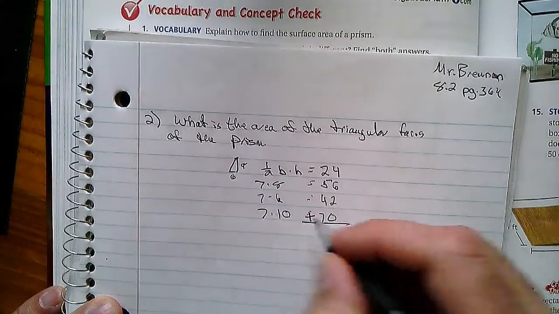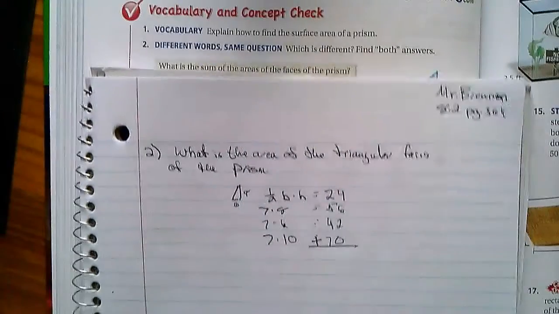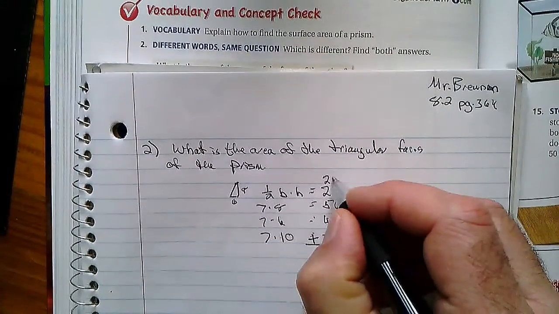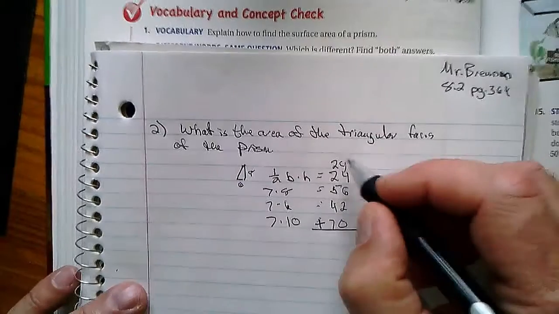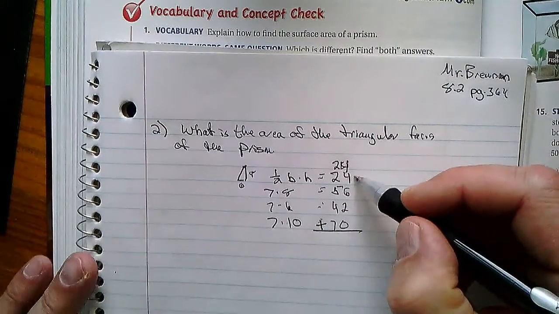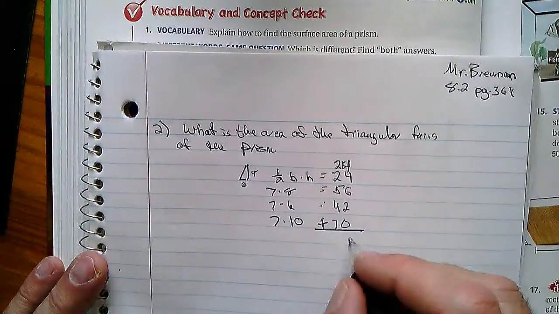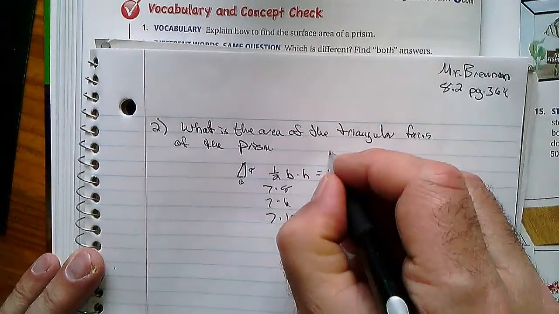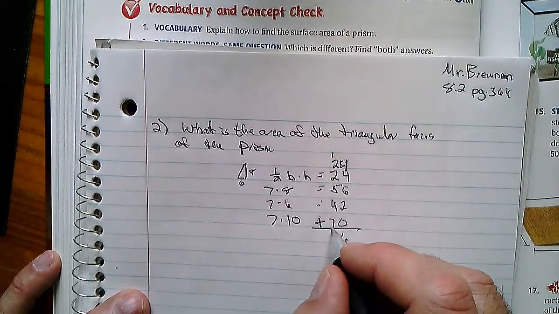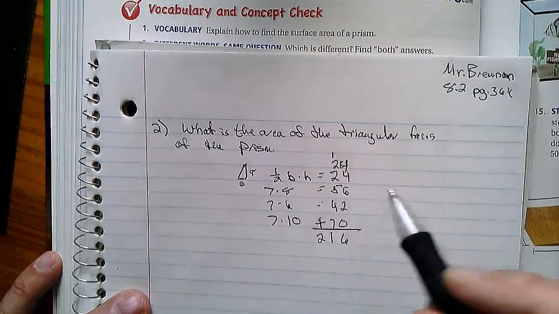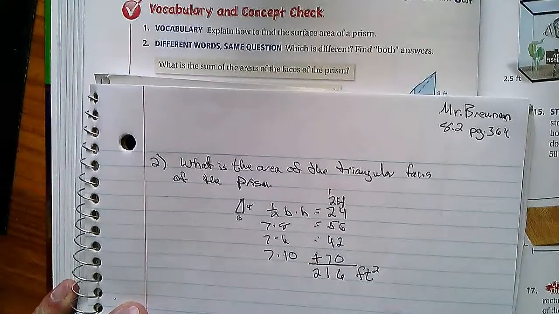So I'm going to add all 4 of these faces. Really, this one is, oh, I did that wrong. I forgot to do this one twice. 24, right? Because there should be 1, 2, 3, 4, 5 faces. 1, 2, 3, 4, 5 faces. Well, that was close. I almost missed that one. The total is 216. 216 what? Square feet. Right, that's a pretty long one for the first problem.